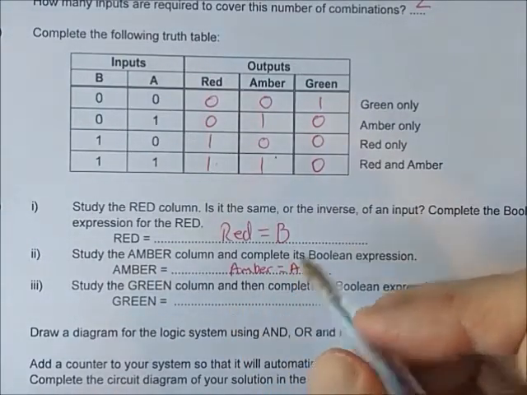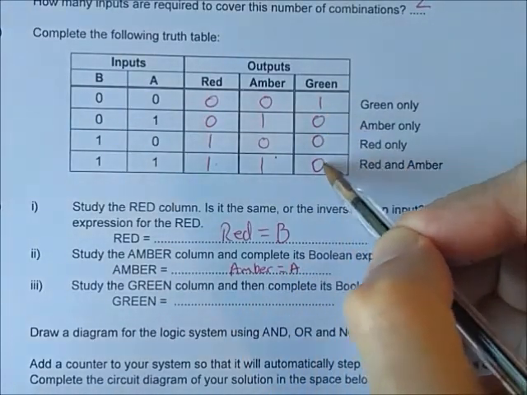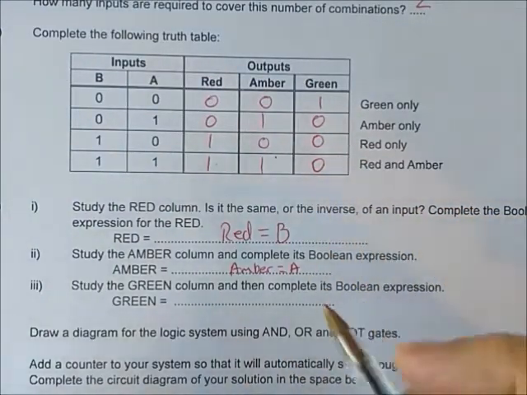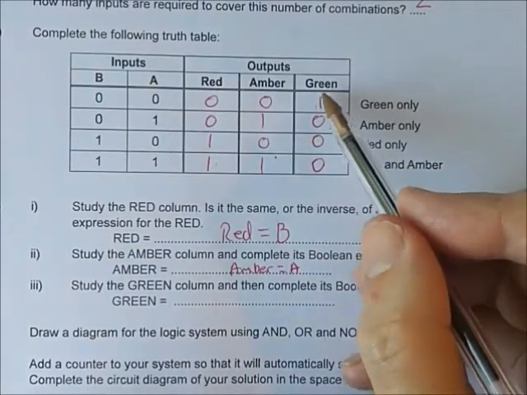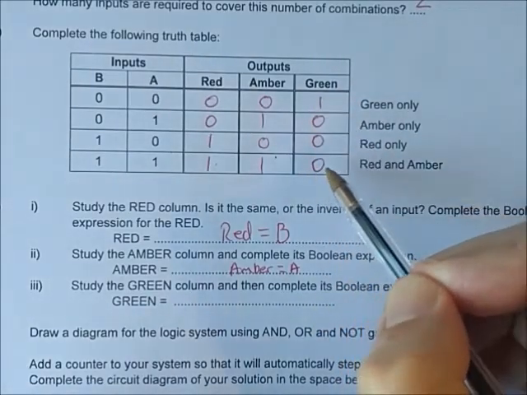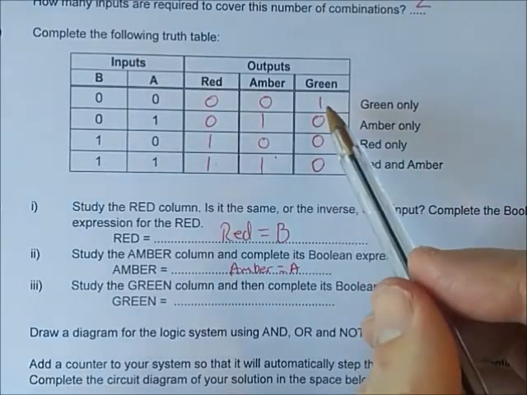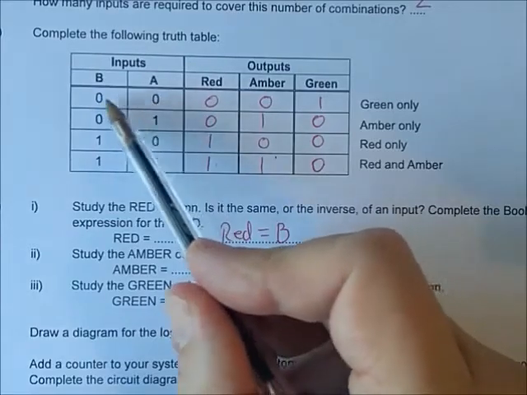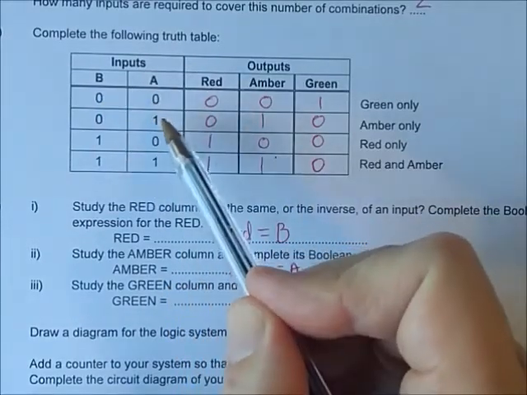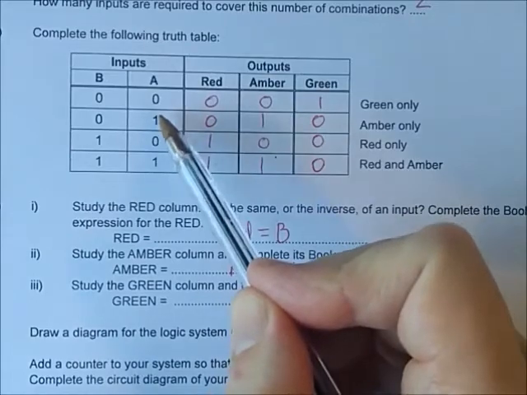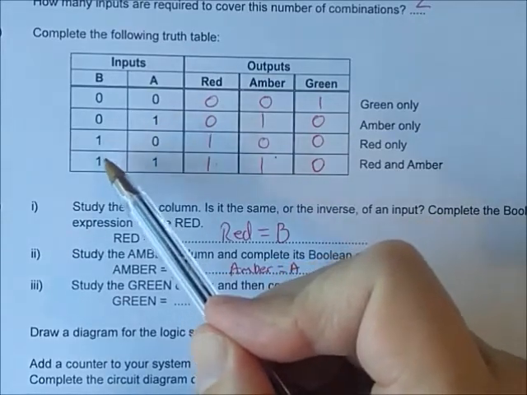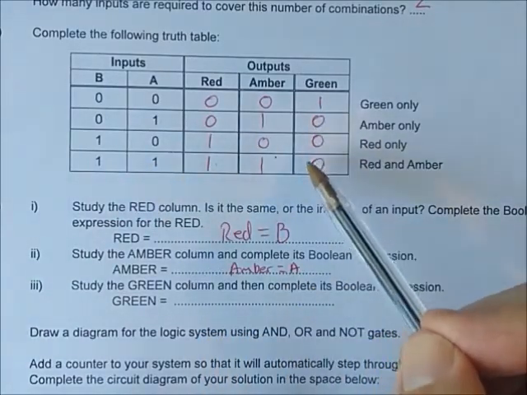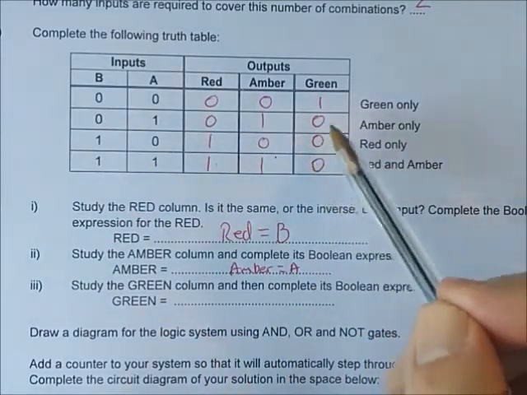Now we get down to green, and green goes 1, 0, 0, 0. Now I've learnt my logic gates and all their outputs, and I know that that is a NOR gate. So I know it's a not OR gate. Now you can kind of work it out. If you look, it's only on when both of the inputs are off. When either input A or input B or input A and B are on, then it's off. That means it's the opposite to an OR gate. So it's a not OR gate.